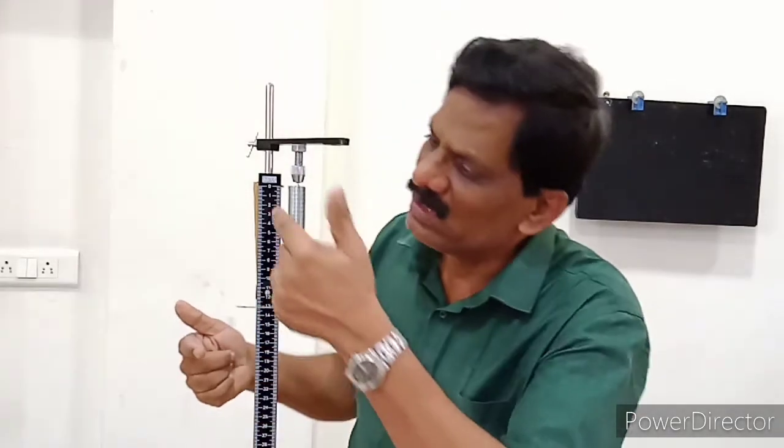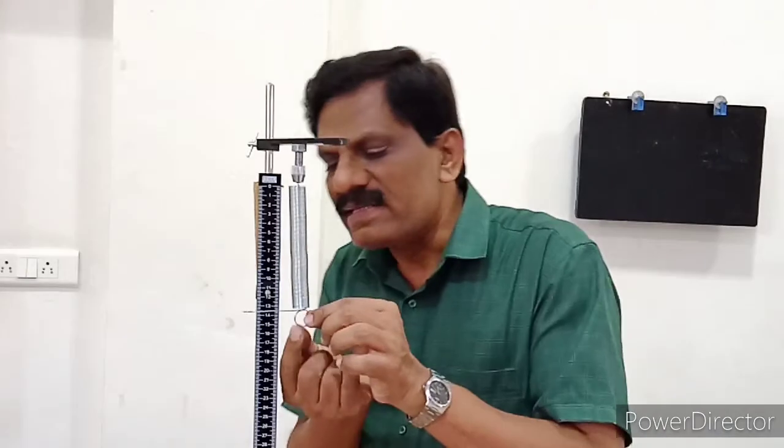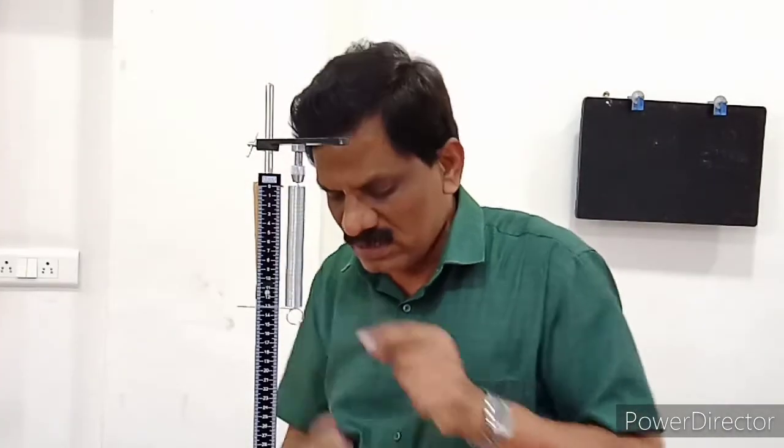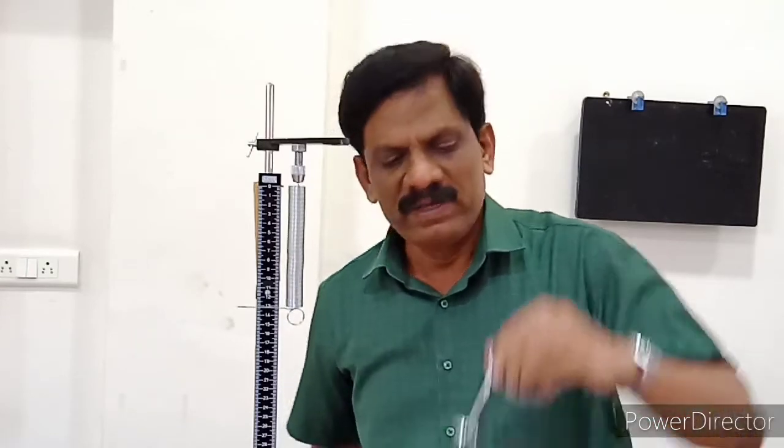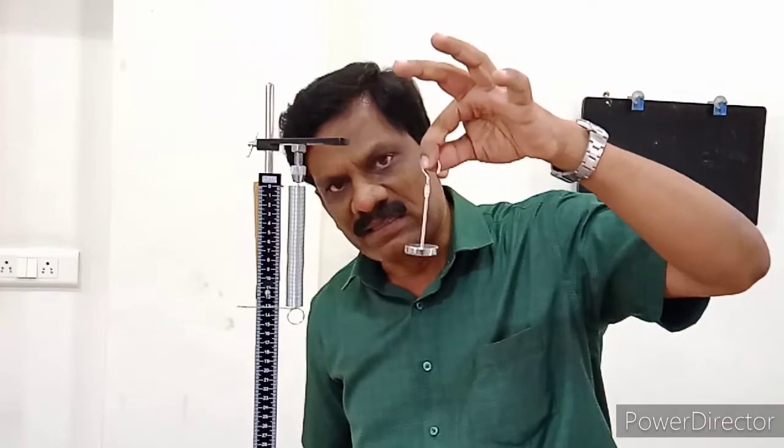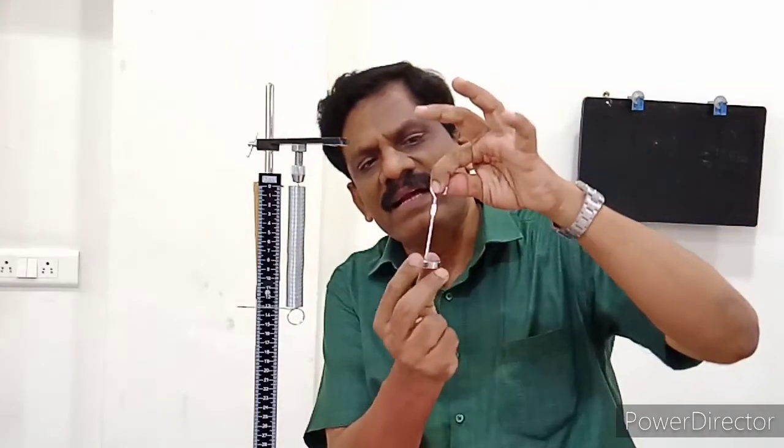This pointer is going to slide over the scale. Take care that the pointer should not touch the scale. It will slide, but it should not be in contact with the scale, to avoid friction. Now, in this bottom hook or hanger, I am going to attach some slotted weights. I told you this type of 50 gram weights I am going to attach first. This is called a weight hanger. So the bottom piece and this hook together is called the dead load. First I have to start the experiment by attaching this dead load at the bottom of the spring.